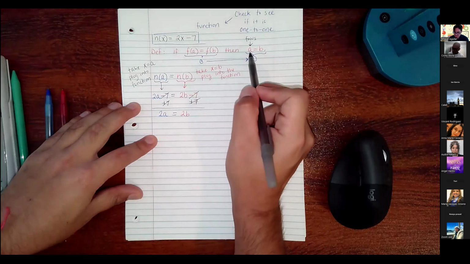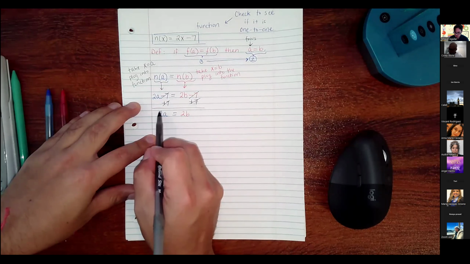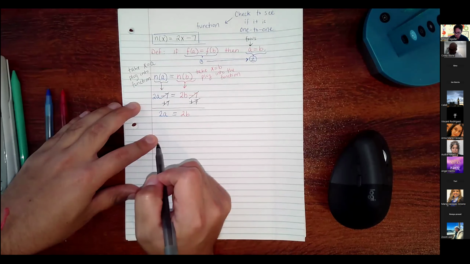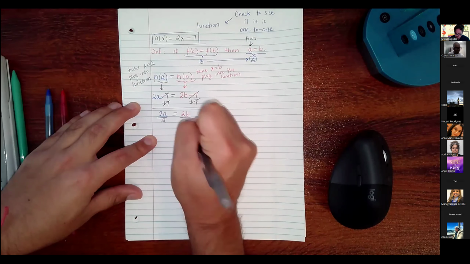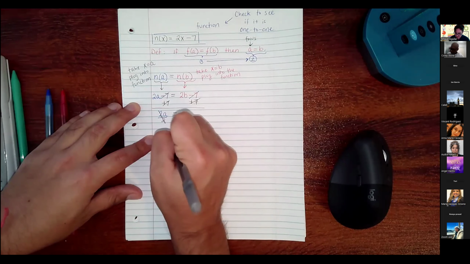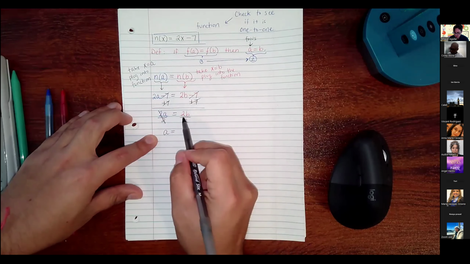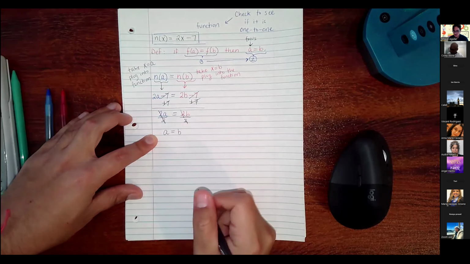Well, I want to get A is equal to B. So if we're trying to get the A by itself, how do I get rid of the 2? How do I cancel that out? Divide by 2. The 2's cancel here because 2 divided by 2 is 1. We have A is equal to. And then over here, the 2's cancel out also. And so I get A is equal to B.